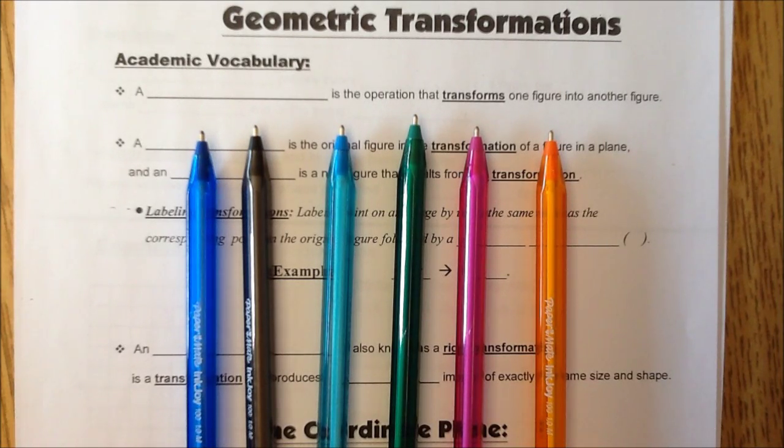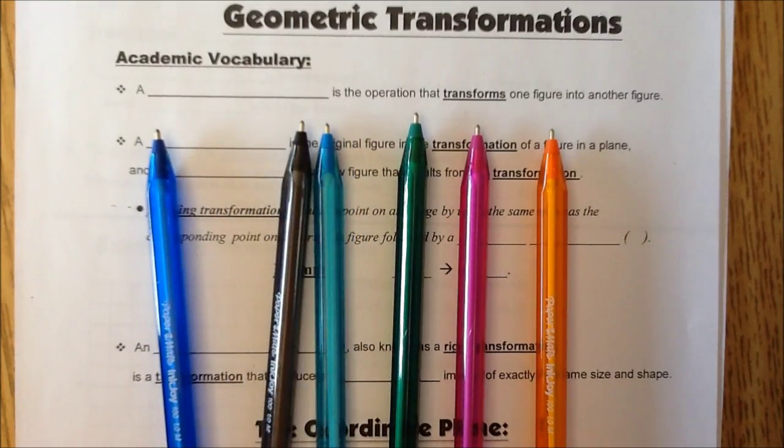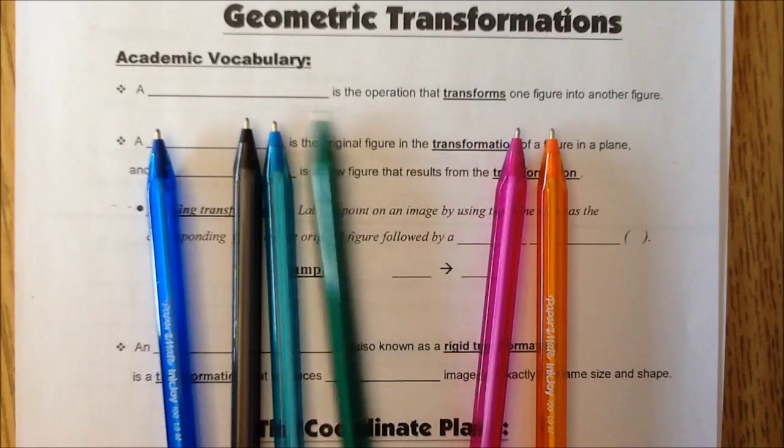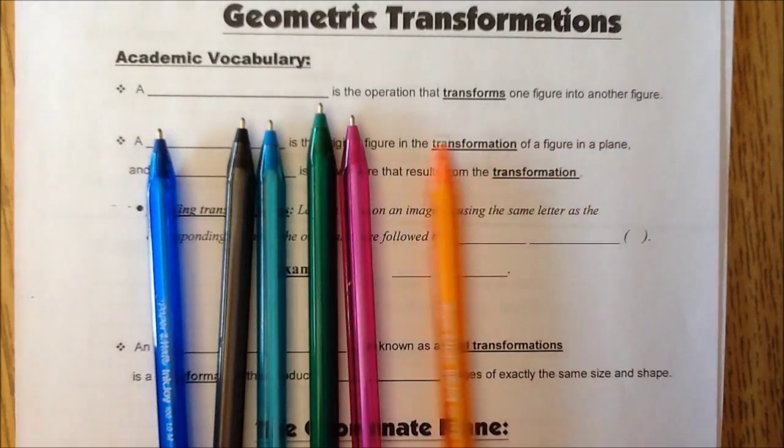For geometric transformations, you need dark blue, black, light blue, green, pink, and orange.